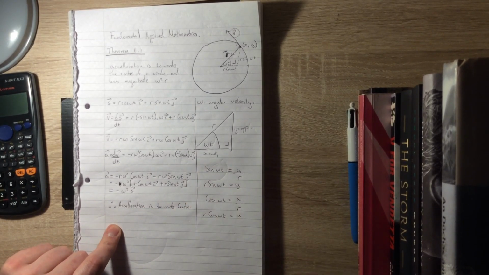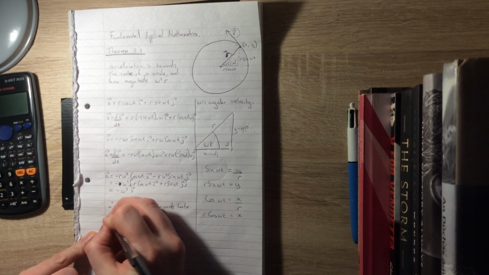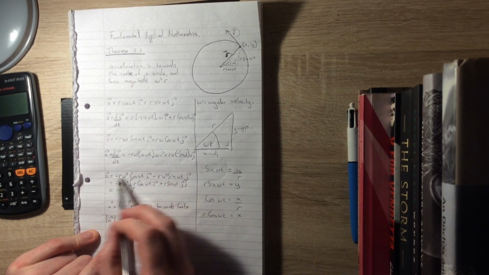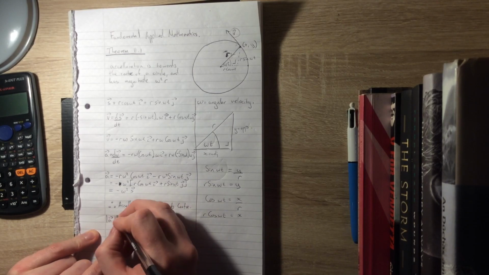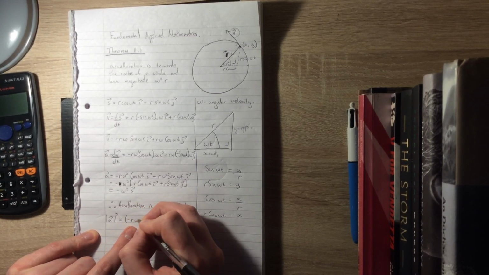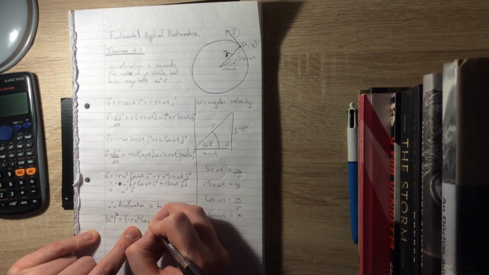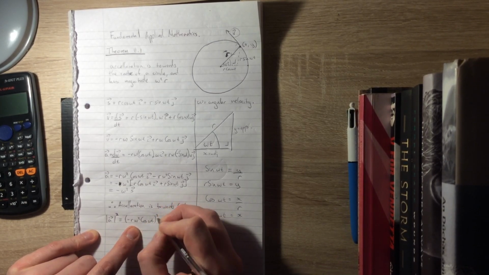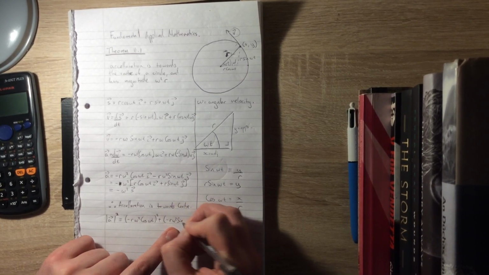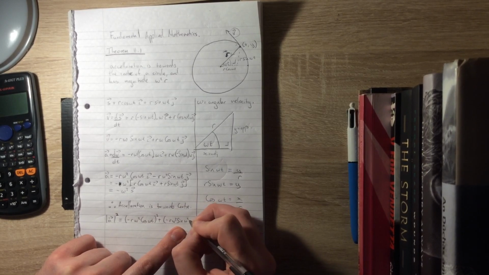Furthermore, the size of that acceleration, the magnitude, is given by doing a Pythagoras on this. So the magnitude squared is going to be minus r omega squared cos omega t, all of that squared, plus minus r omega squared sine omega t, all of that squared.